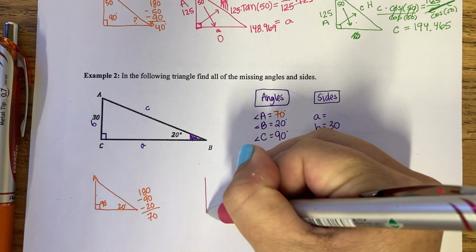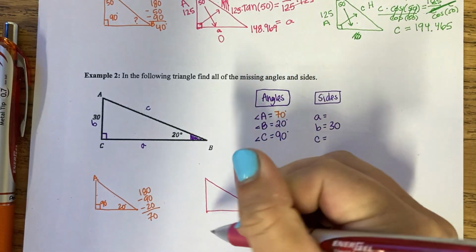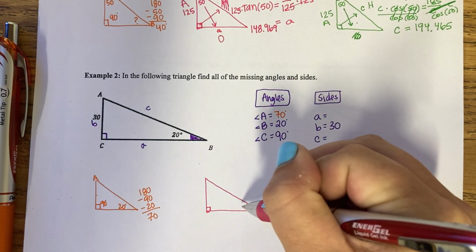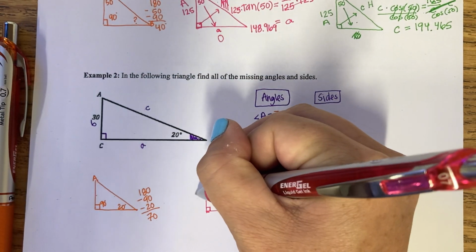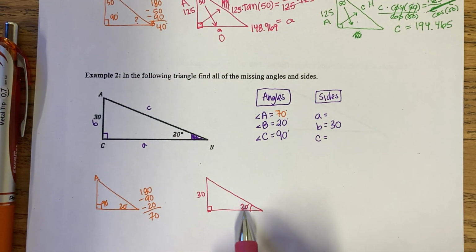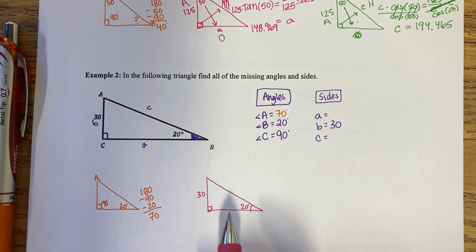Alright, now I'm going to find a missing side. I have my 90 degree in the corner. I have the 20 right here, and I have the 30 on that side, so I need my numbers that they've given me, those two numbers drawn in, and then I pick a letter to solve for.